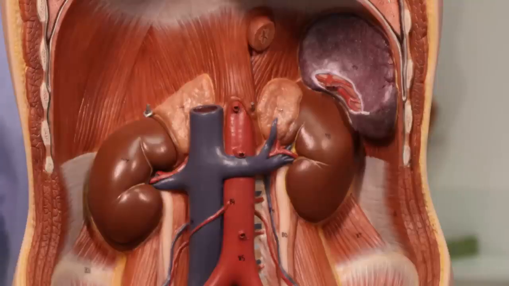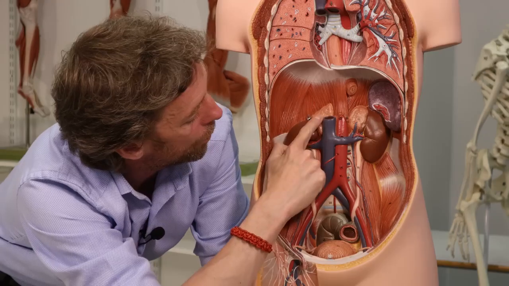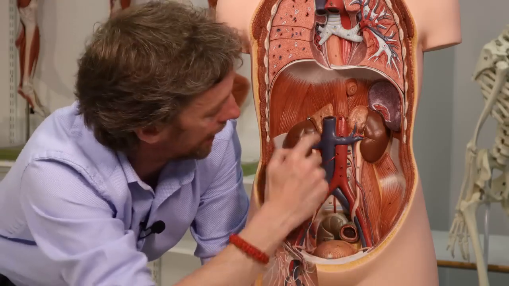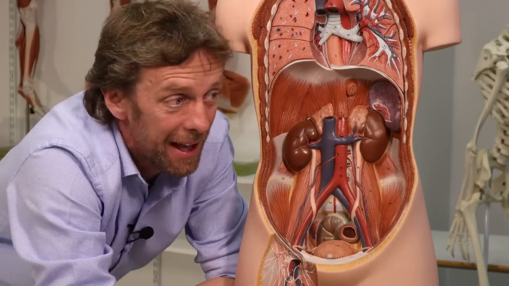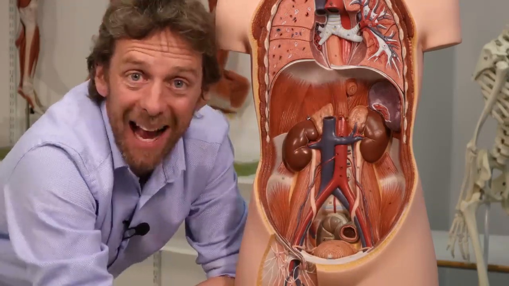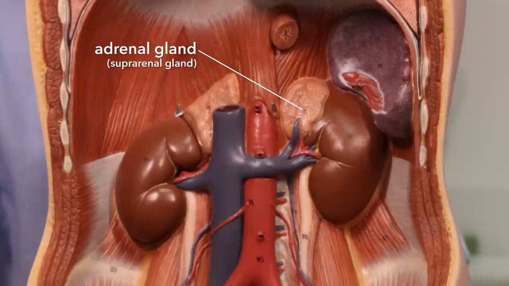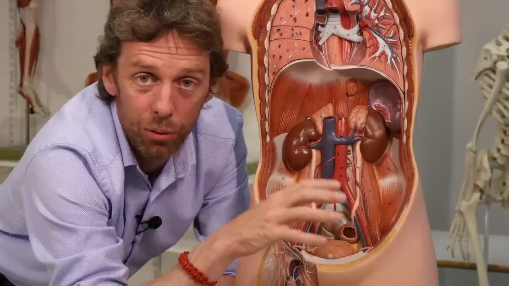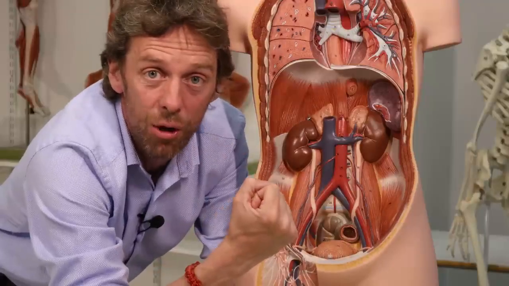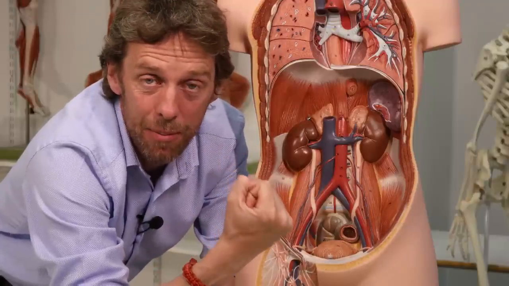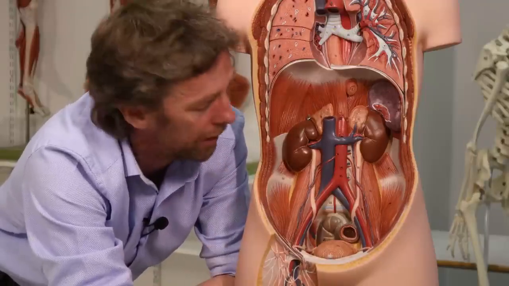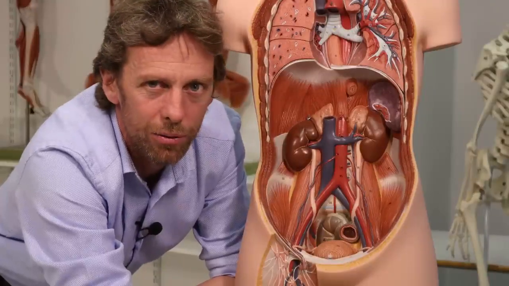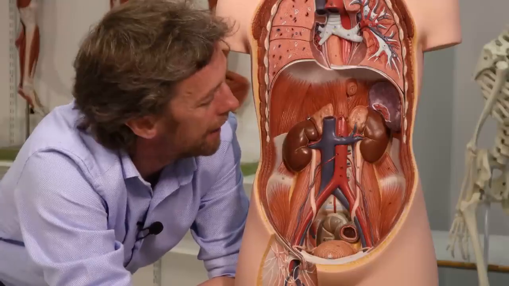Now on the superior pole of each kidney we have a suprarenal gland, or an adrenal gland. Now the adrenal glands make adrenaline and noradrenaline. Obviously that's involved in the fight or flight response, in the adrenaline rush, in the activation of the sympathetic nervous system so you can fight or fly away, run away.